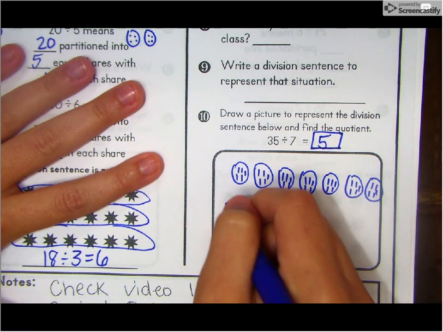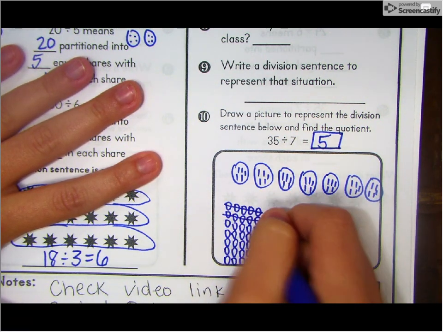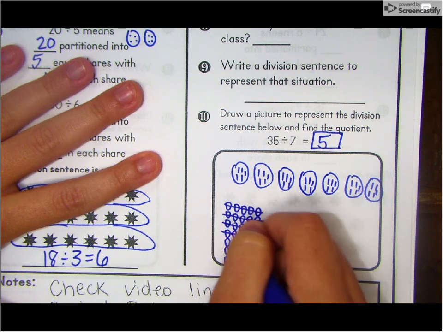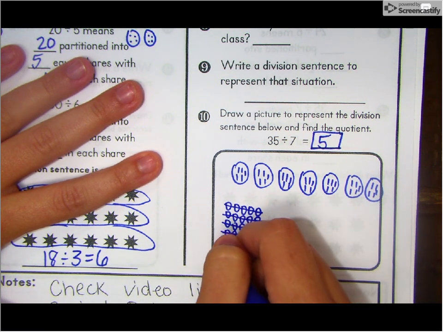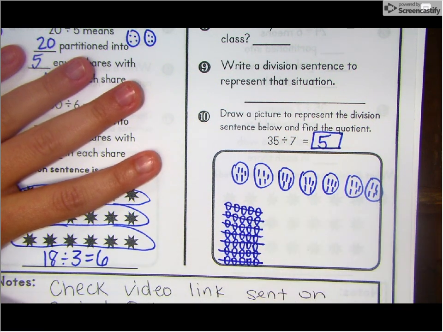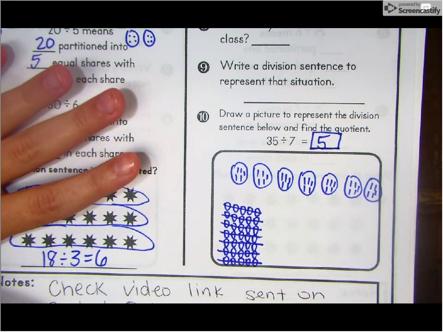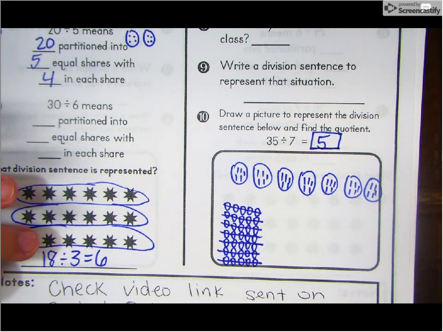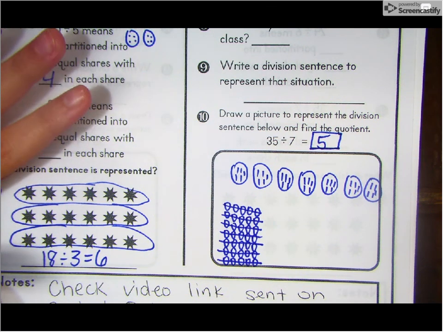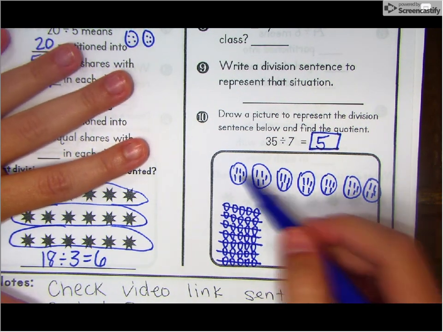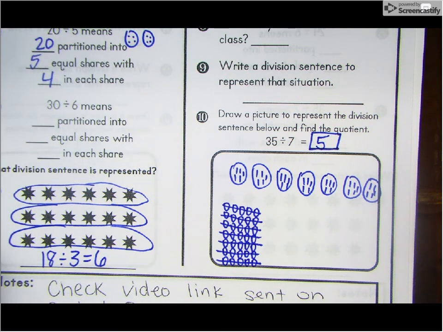With arrays, though, they have to be very careful. It might help to draw lines so that they stay in line in rows and columns. Because if they get off, then they might not put the right number in each row or each column. So it's easier for me to do equal groups, but if they want to do an array, that's perfectly fine.